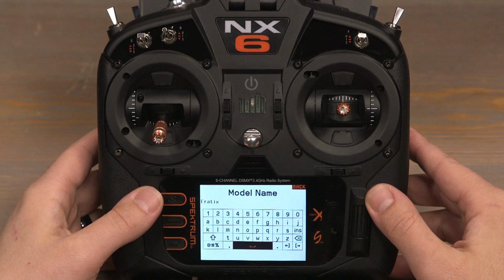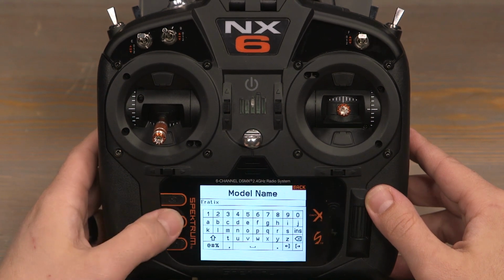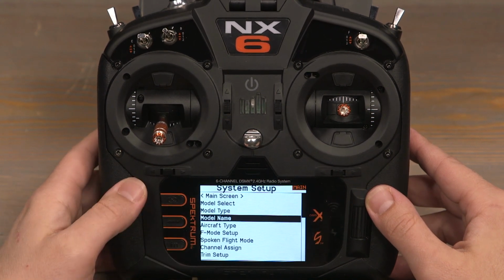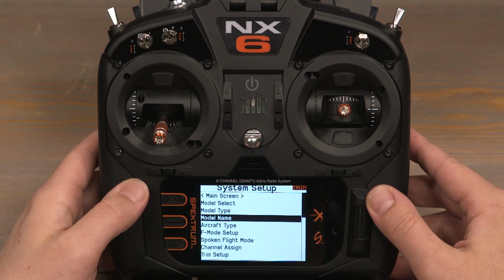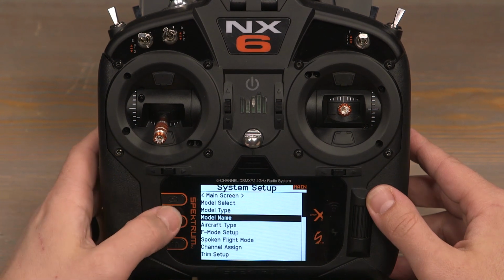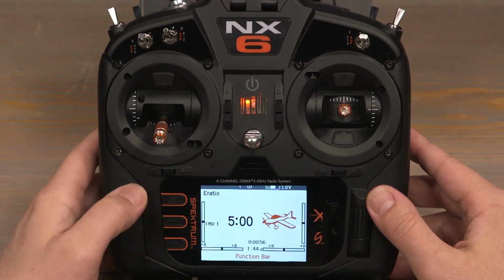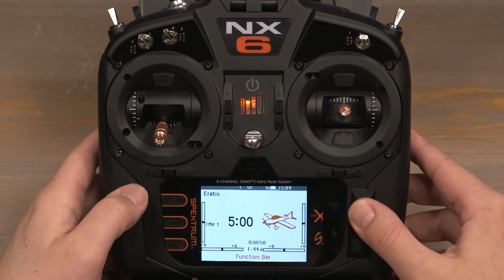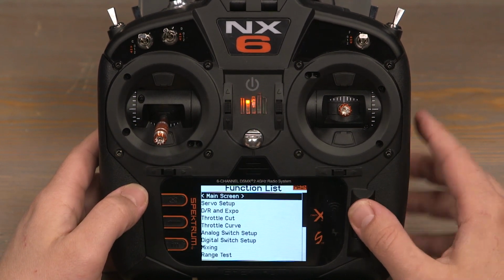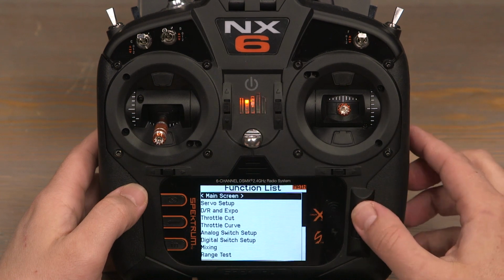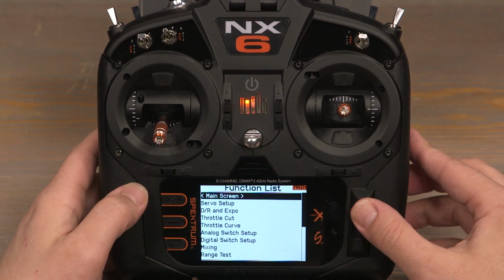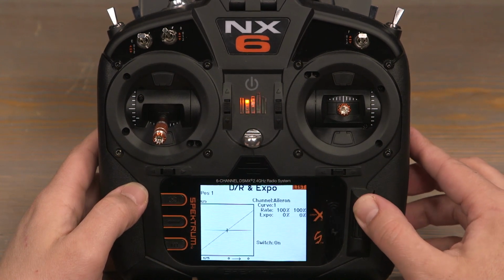Once you have the model named, just push the back button twice, and that'll lock it in. Now let's set up the dual rates and exponential. We'll push the back button, taking us back to the home screen. Click the scroll wheel again. That takes us to the function list. And now scroll down to DR and Expo.